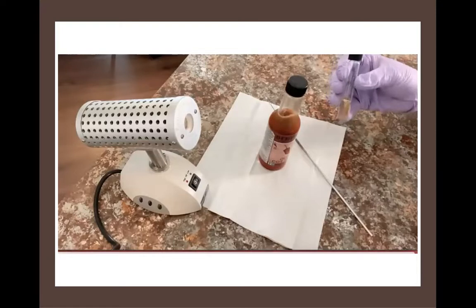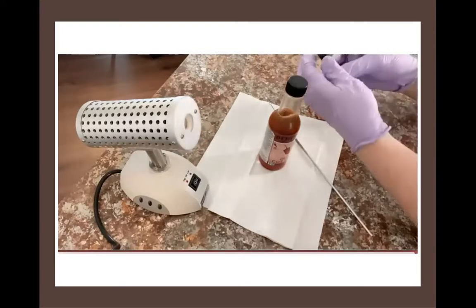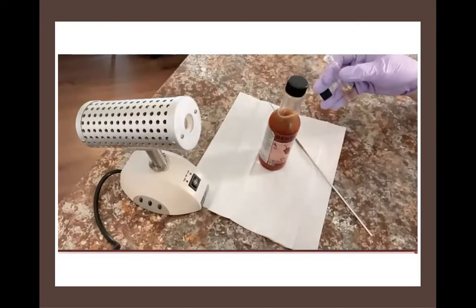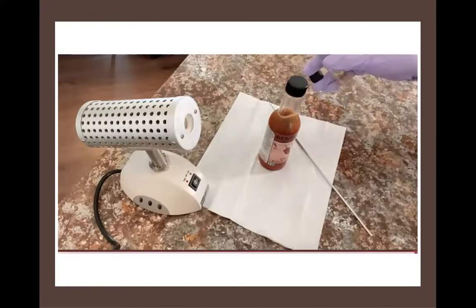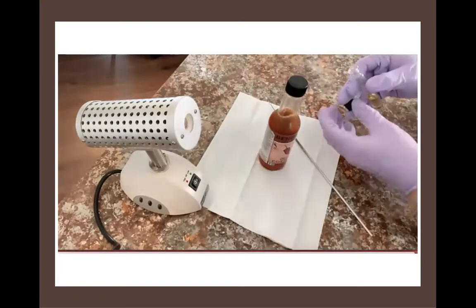So you'll notice that I'm going to take the cap off. I'm going to hold the tube at an angle, just like always. But here's the extra step. I'm going to pass the neck of that tube, the mouth of that tube, through that flame.